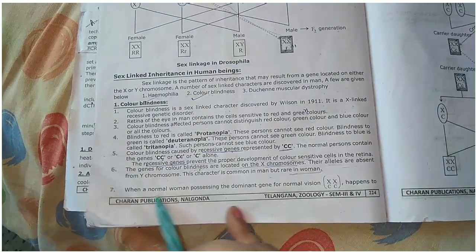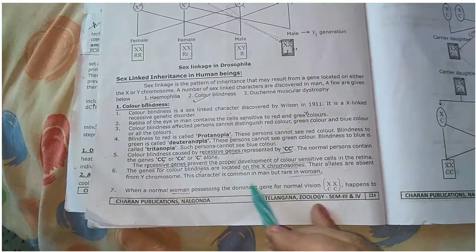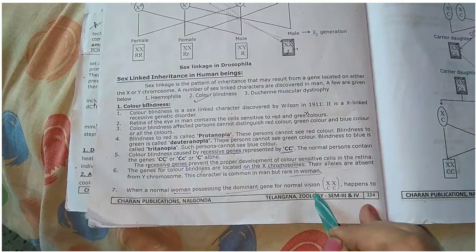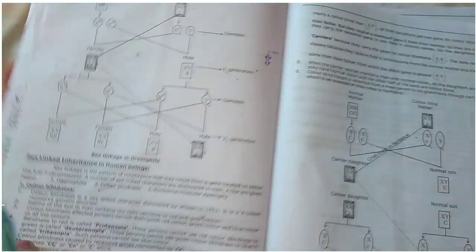Okay, when a normal woman having a dominant gene for normal vision happens to marry a color blind man, having only XY, all their daughters get one gene for color blindness from their father, but they receive a dominant gene C from their mother, so they are normal.